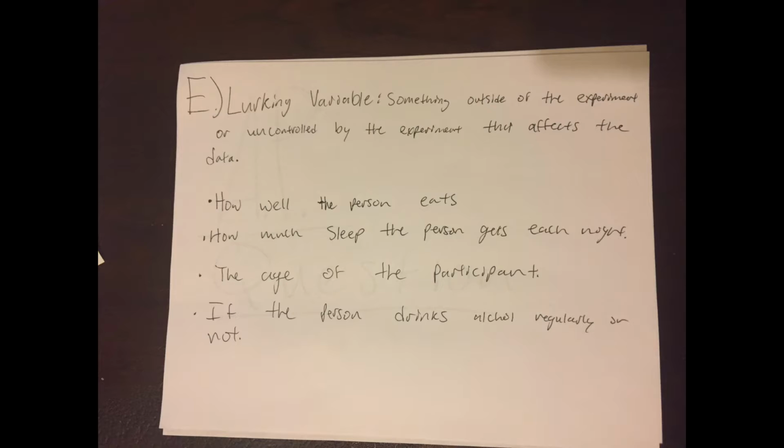A lurking variable is a factor outside of the experiment that is uncontrolled and could affect the data. So basically this could be anything, and this is all up to you, how you interpret this. This could be anything from how well the person eats to how much sleep the person gets each night. Also things like the age of the participant and if the person drinks alcohol regularly or not. These all could affect the data and all could explain how certain things are happening with the results.